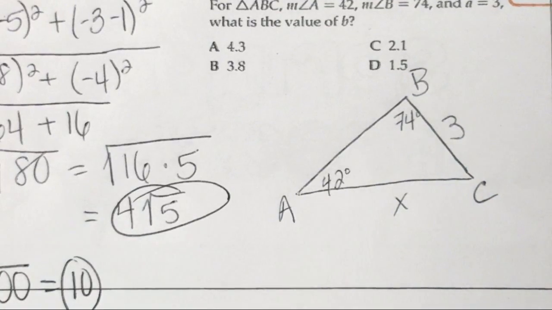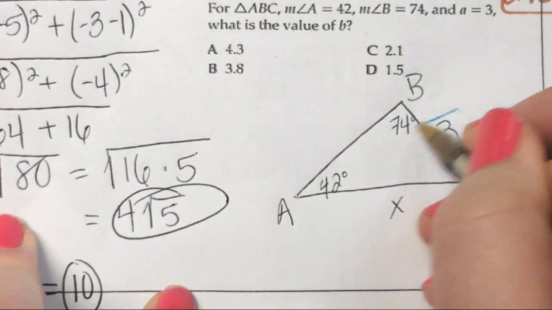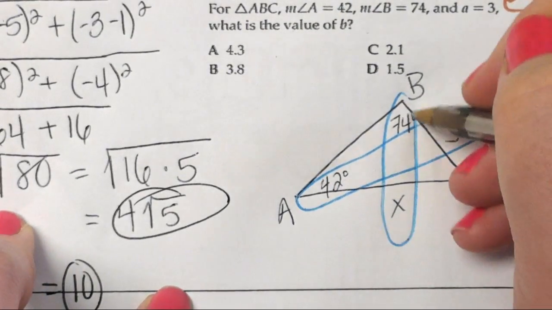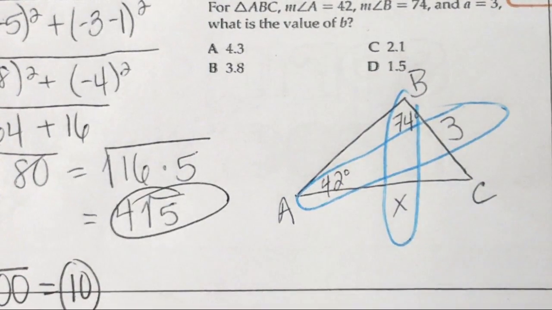What should I use to solve this problem? Is it a right triangle? So I don't get to use any of our SOHCAHTOA tricks. I don't get to use the Pythagorean theorem. I have to use either the two things we've been talking about the past 2 days. Do I get to use law of sines or do I get to use law of cosines? Sines, because there are circle buddies. If you can't find 2 circle buddies, that's when you use law of cosines.